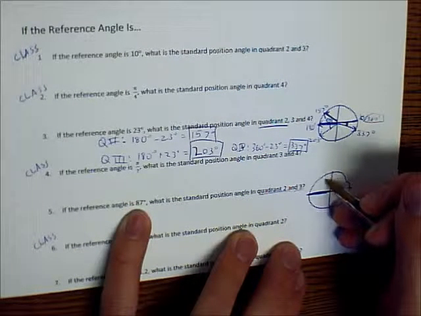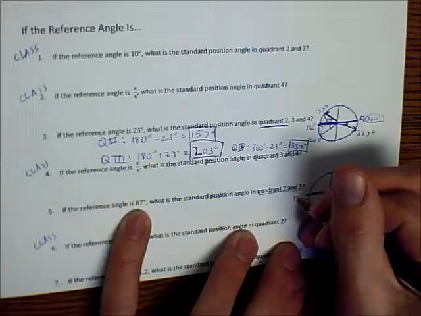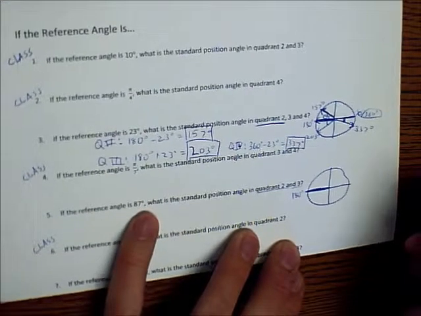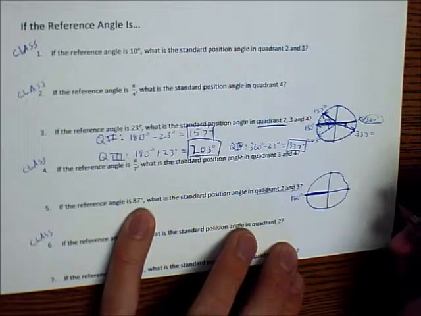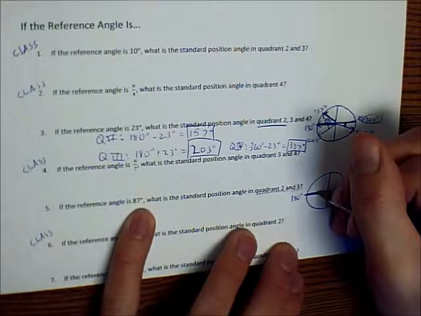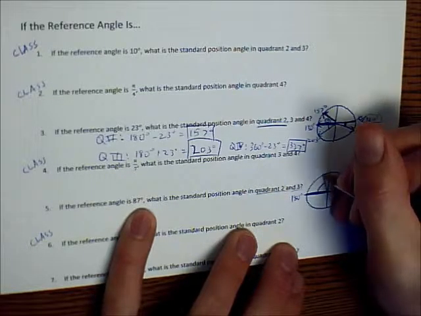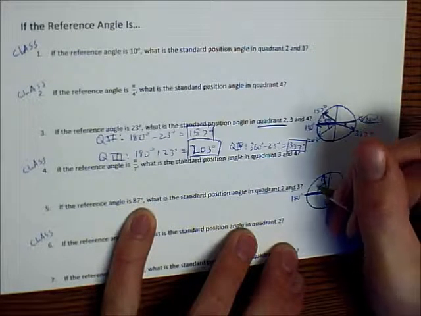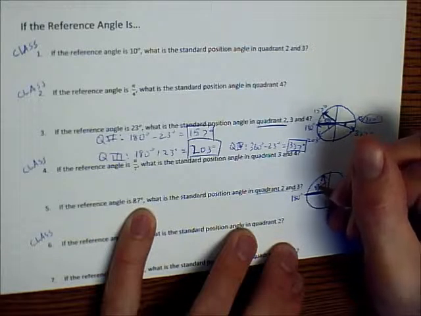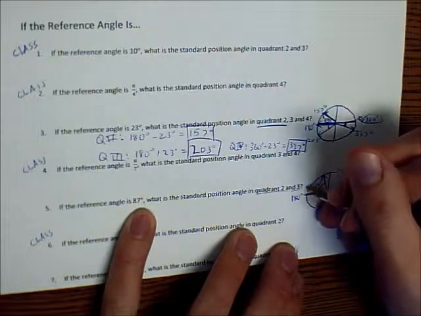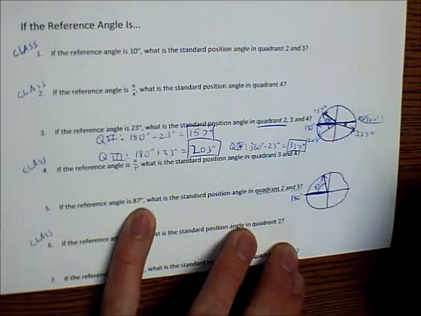Since we're in this quadrant, the nearest x-axis would be this side, 180 degrees. So it's 87 degrees away from that, which is almost 90 degrees away, but not quite. So here's our 87 degrees right here. That's our reference angle. So what's 87 degrees less than that?